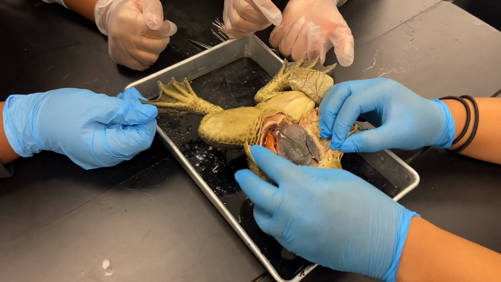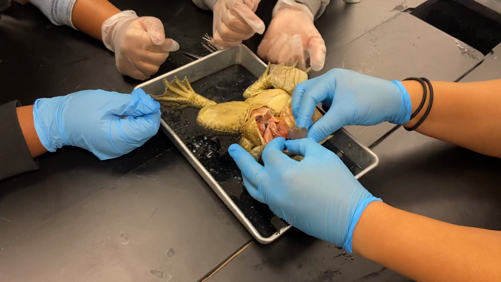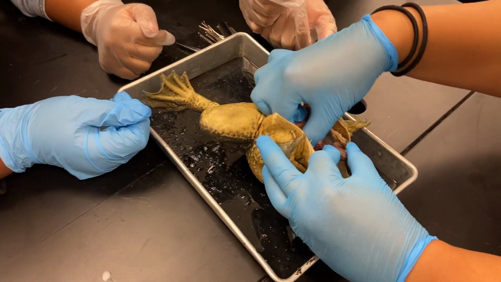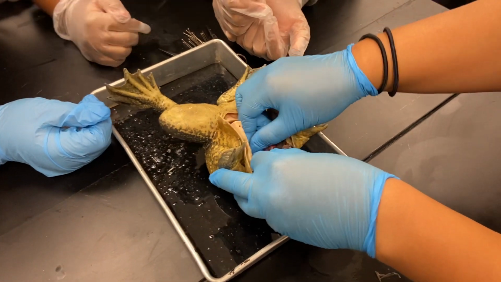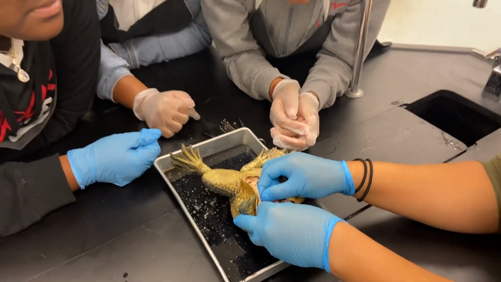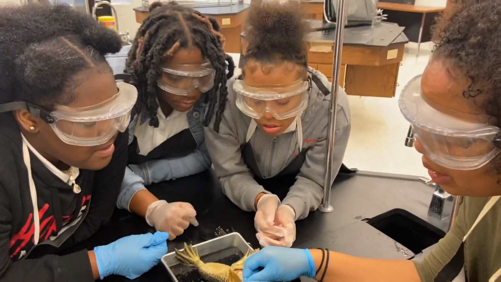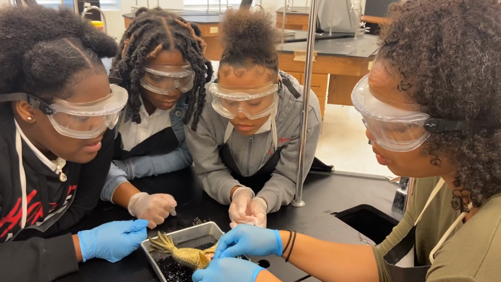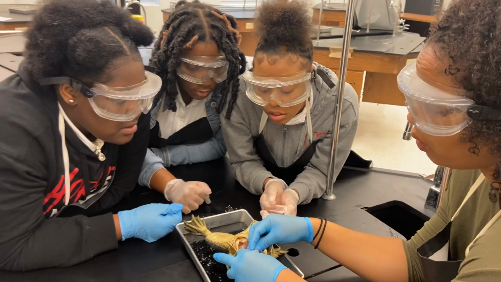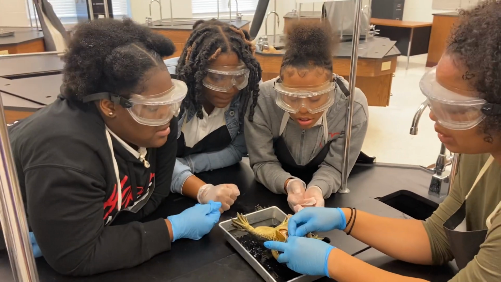There are some other structures that are also in here. We have the esophagus. Look, if we pull up right here, this tube is coming from the mouth. That has to be what structure? The esophagus. And the esophagus is going to lead into what structure? The stomach. And then the stomach is going to lead into something that's small and large. The small intestine and the large intestine.